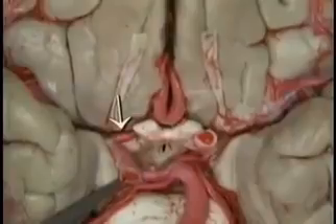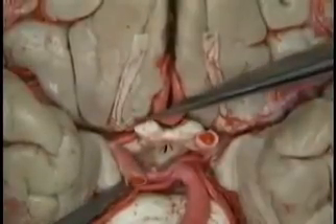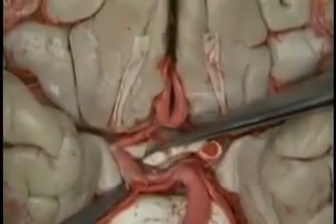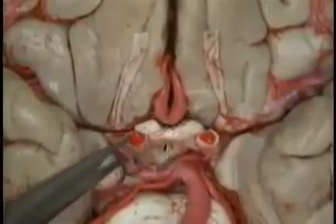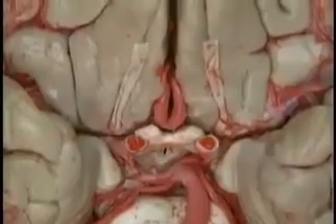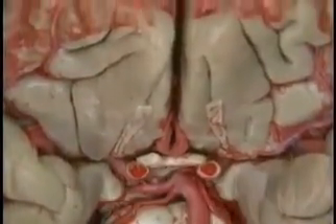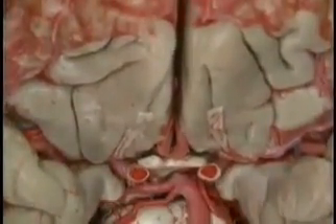Here's the anterior cerebral artery passing around the optic chiasm, which will pull downwards. Here's the anterior communicating artery. The 2 anterior cerebral arteries turn upwards to enter the longitudinal cerebral fissure. We'll follow them shortly.